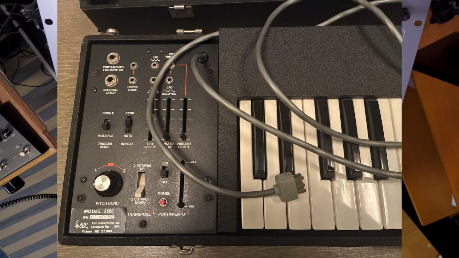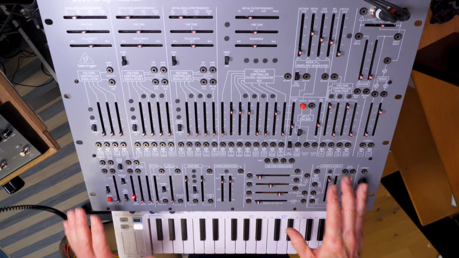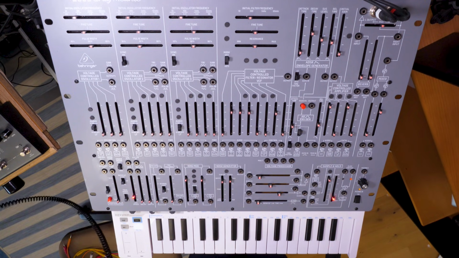But once you have connected the keyboard, it's the same behavior as connecting the Arturia KeyStep keyboard controller to the Behringer 2600 via MIDI.